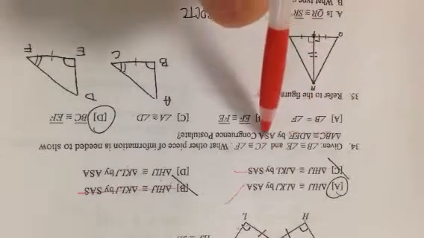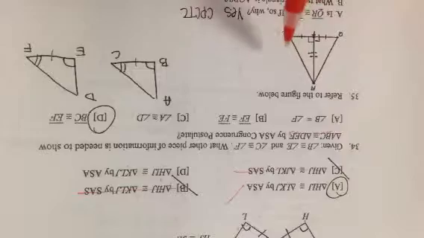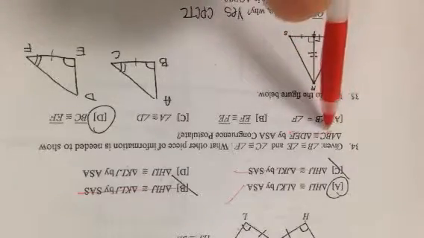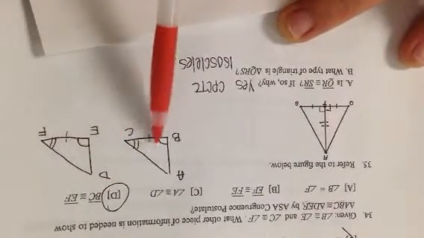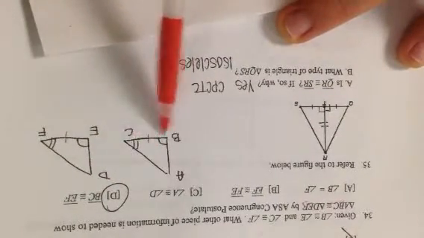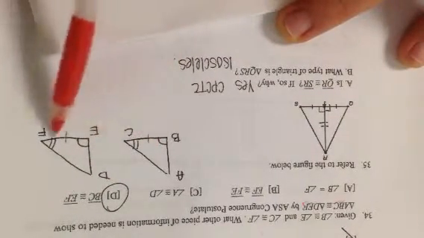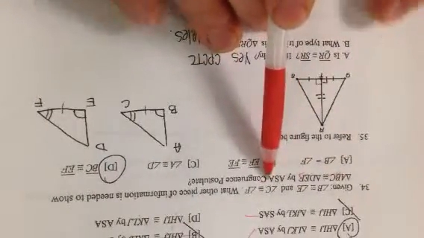I just need to know that the side in between these two angles are congruent. So that's going to be BC is congruent to EF. And if you want to draw out a picture, this is what you would have, and you can see clearly that BC has to be congruent to EF in order for it to be by angle side angle.